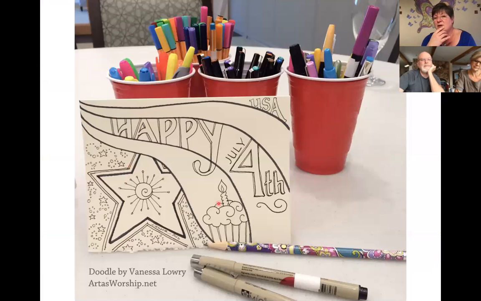This was a card that I designed. I used to do this Create and Commune when I was doing classes at the Episcopal Church. Once a month, I would hang out for a couple hours and bring markers, and whoever wanted to show up would show up, and we would draw together and I would have coloring pages. This was one that I did close to the 4th of July. It was really simple, with just some lines and then a star with a little pattern in the background, a little cupcake, and some lettering to say Happy 4th of July.